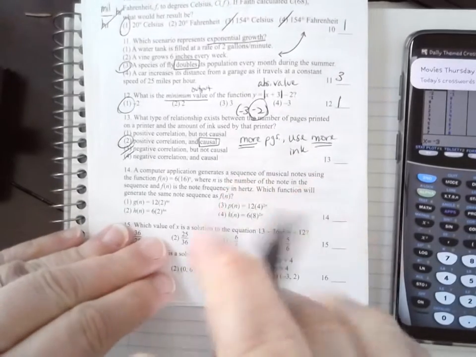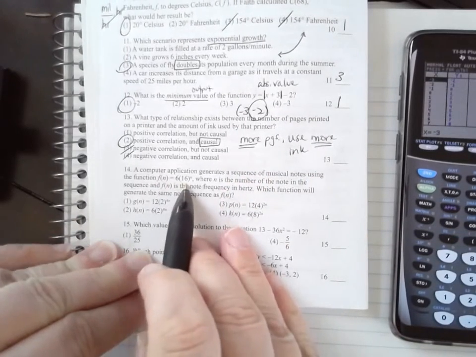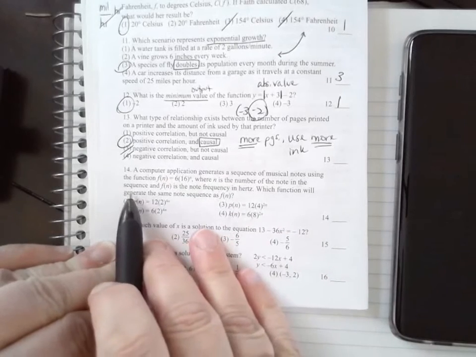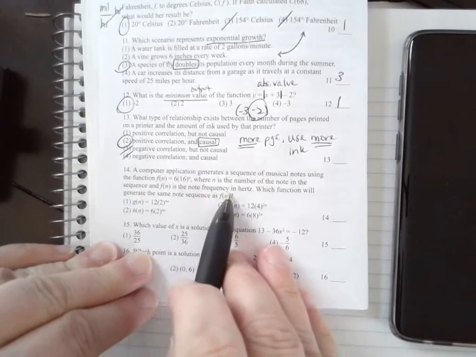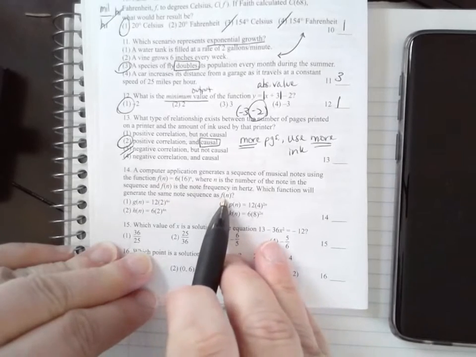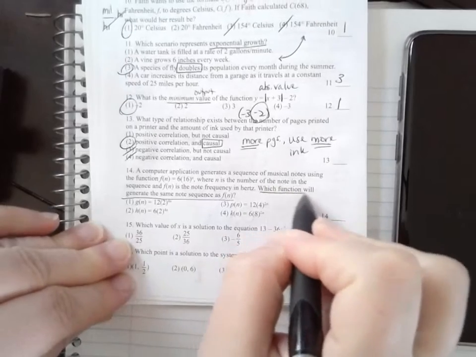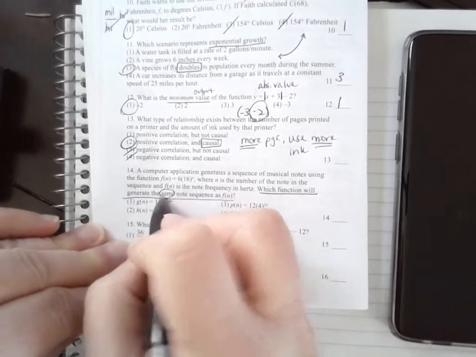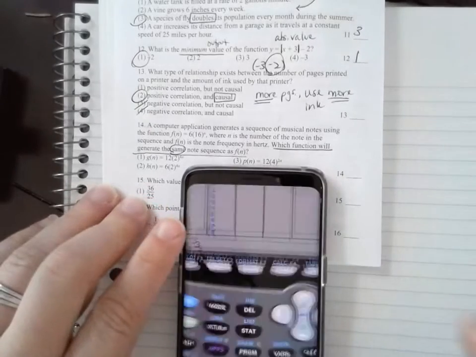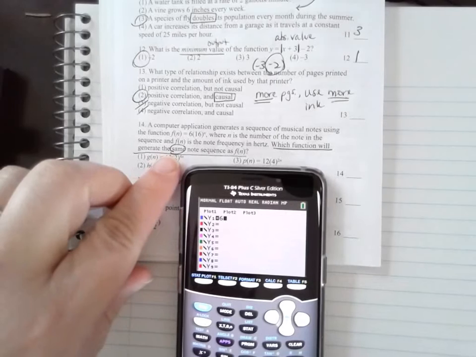A computer application generates a sequence of musical notes using the function f of n equals 6 times 16 to the n, where n is the number of the note in the sequence and f of n is the note frequency in hertz. Which function will generate the same note frequency as f of n? This is just a fancy way of saying which one is equivalent. See how it says same here? And we already know that when we're talking about equivalency, the easiest way to answer that is to go to y equals, type in your original.